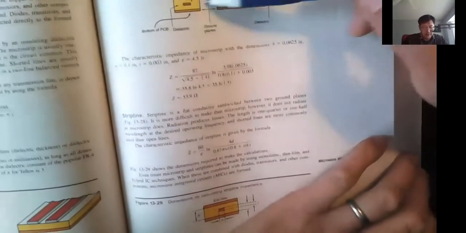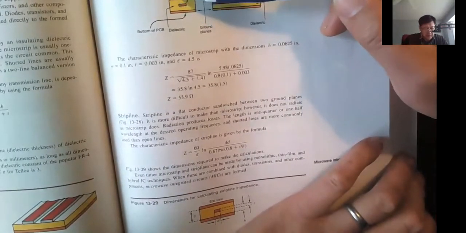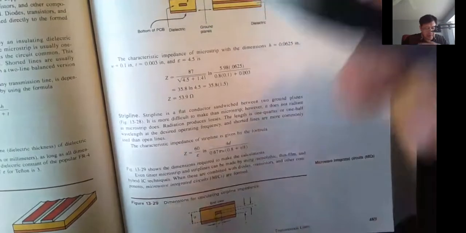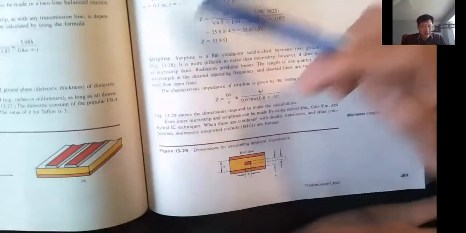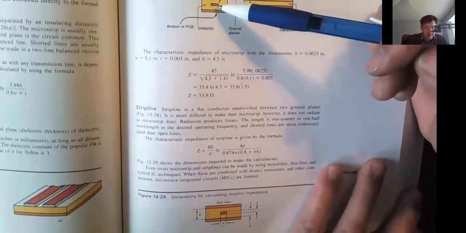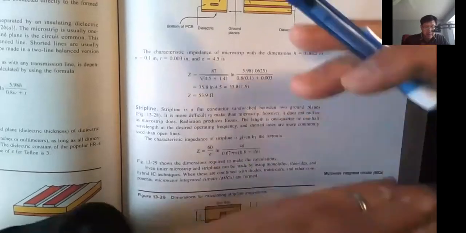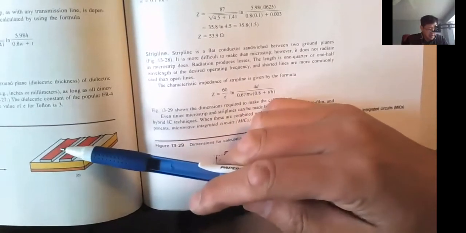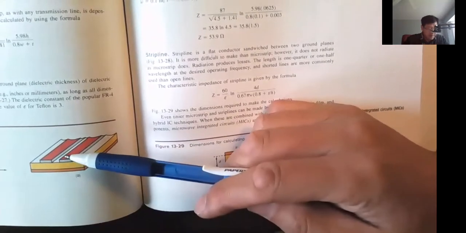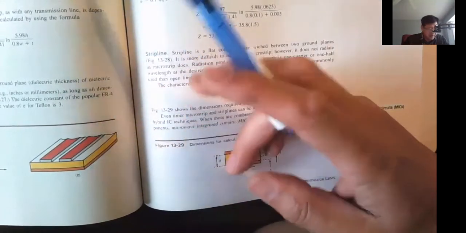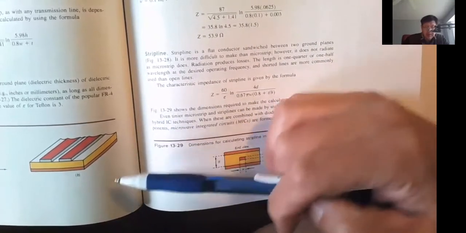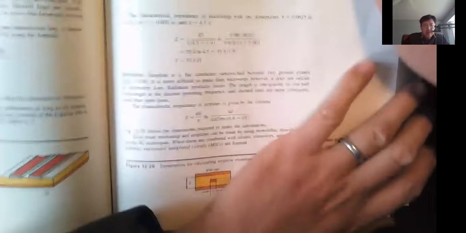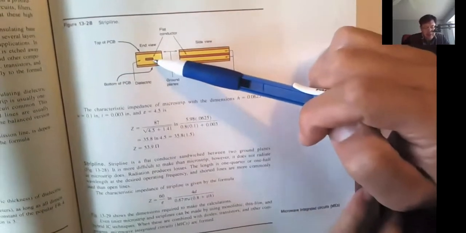And another example is here. This is buried, sandwiched in between the two ground planes. You have two ground planes, and this is an advantage over the previous case because the transmission line is insulated within, sandwiched inside, so there's no radiation. Compared with this case, the transmission line potentially can be an antenna. Radiation happens, you can have energy loss, and you create noise to other components close by. So alternatively, this is obviously better.